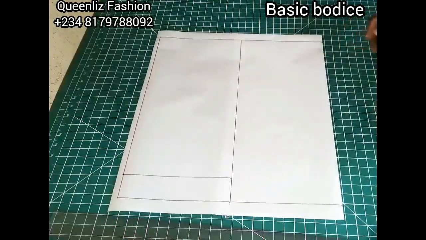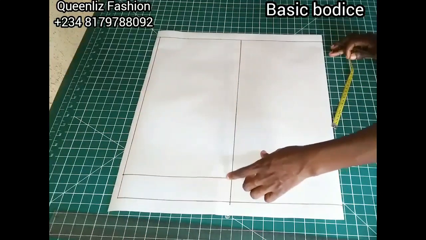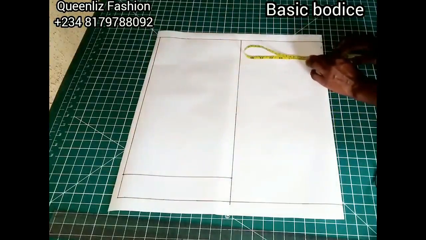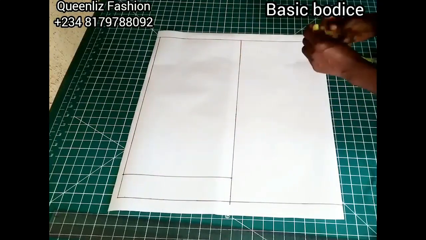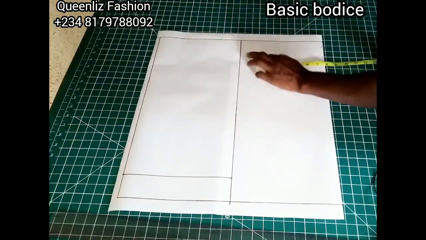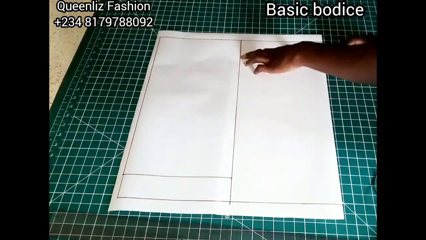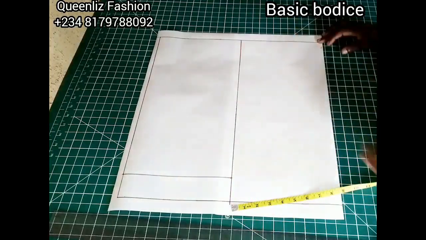Having done this, the next thing I'm going to do is divide. Before you mark your back length, you have to divide the box into 2. Can you see? Then you mark the midpoint. When you mark the midpoint, you mark what you have from the CF, center front, to the midpoint you marked. Then you bring the number down, mark, and roll it into a straight line.